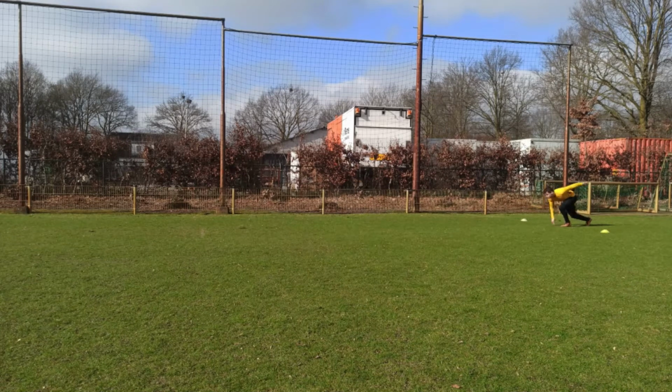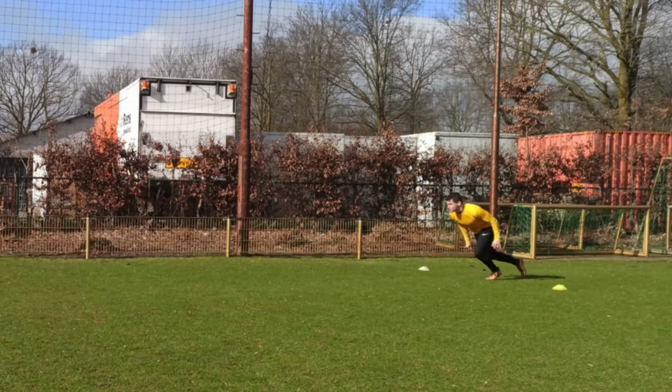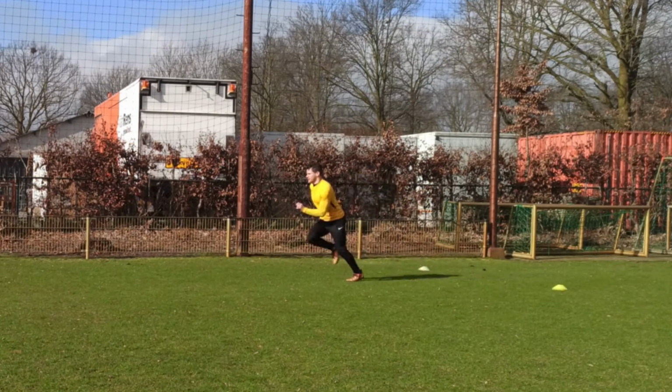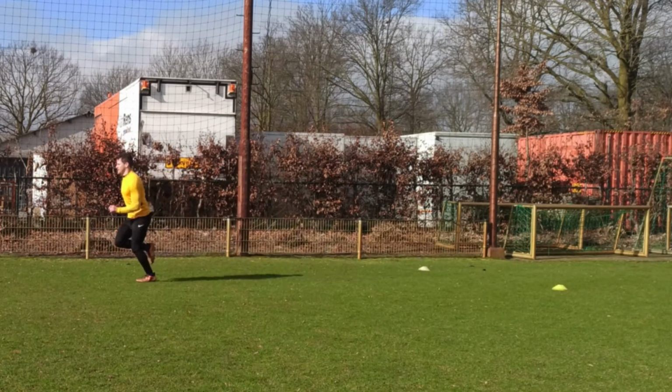I will start off with a skill-related issue during the acceleration phase. This frame clearly shows us that this athlete did get in an upright position too soon. Eventually, the top speed of this sprint will be reached much later.